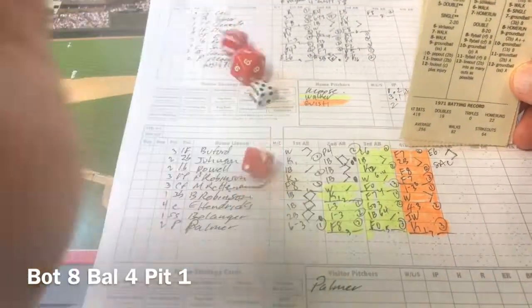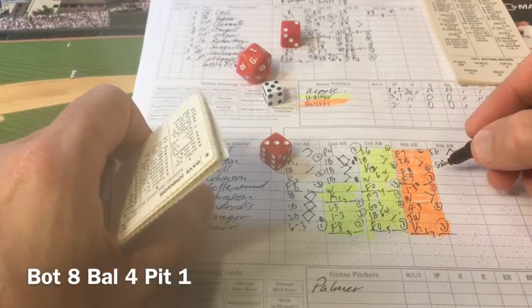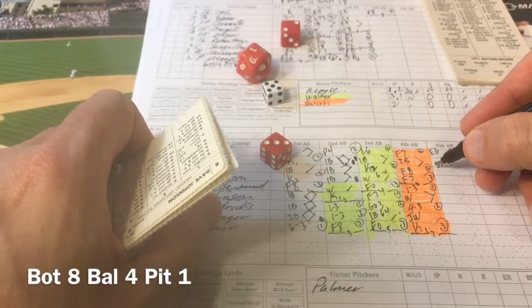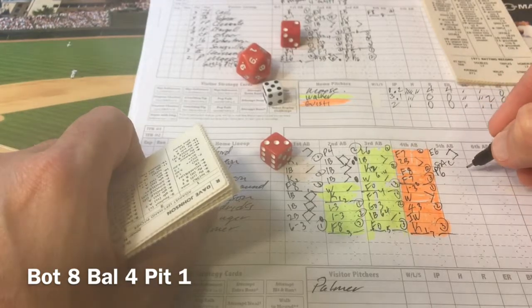Here's the pitch to Powell. It's going to be a 5-5. A 5-5 off Kison's card is a high fly in the infield. Shortstop is going to call everybody off it. So it's a pop 6, so there's 2 outs now.